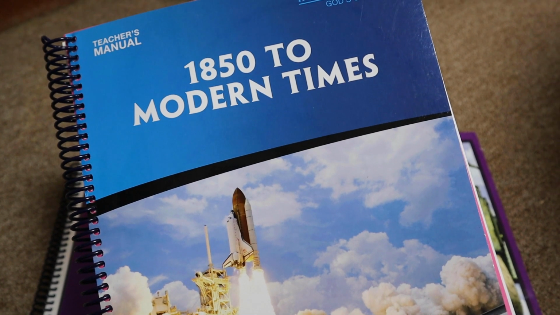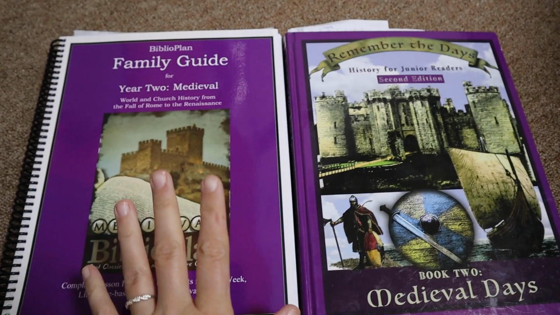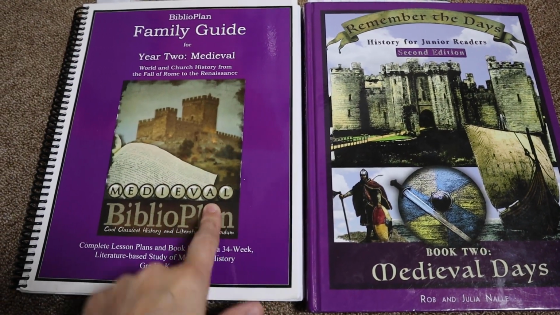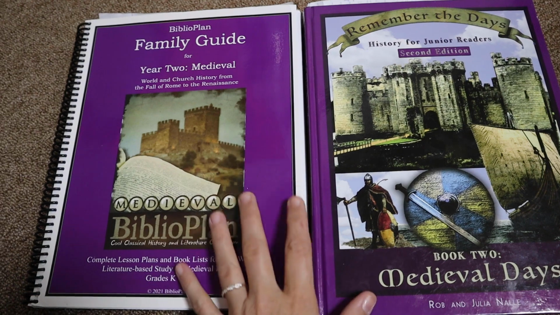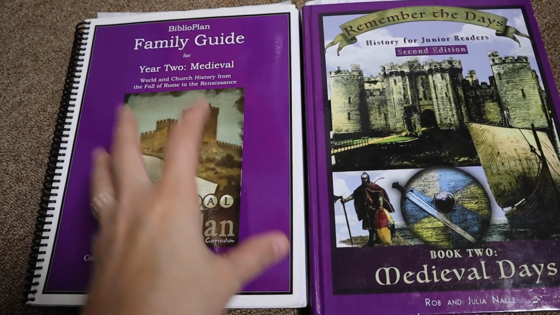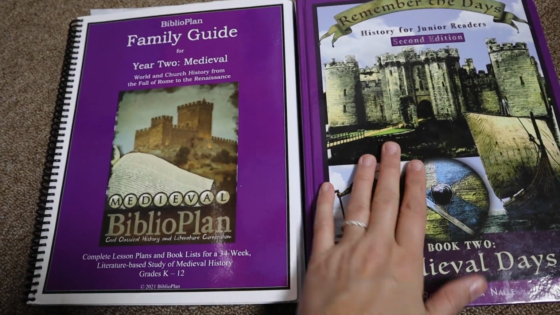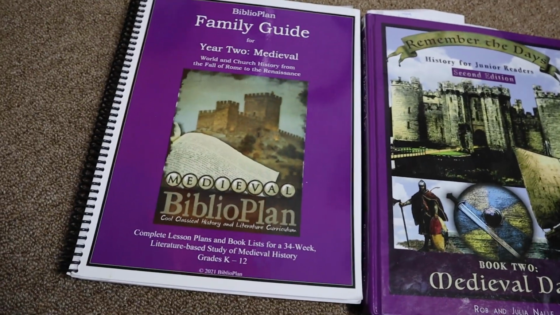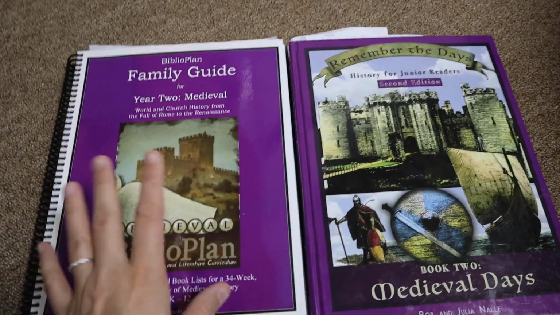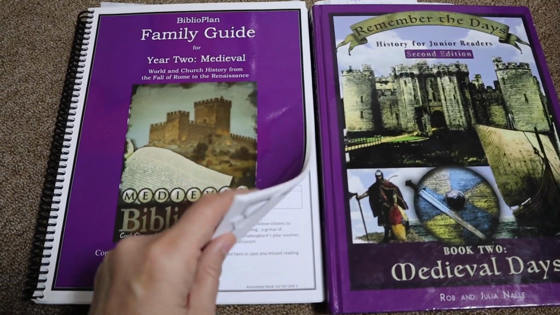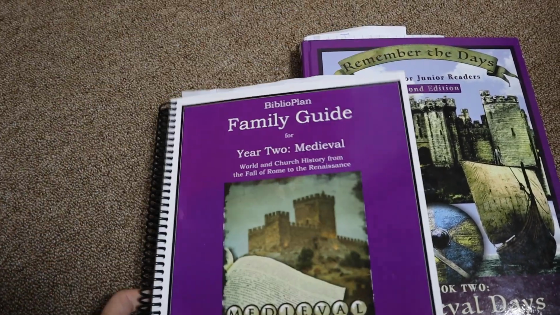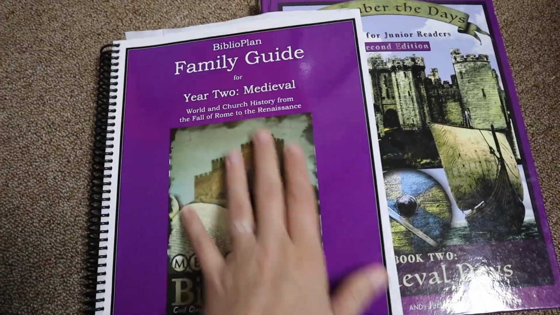Okay, so the next curriculum is BiblioPlan, and BiblioPlan is also on a 4-year history cycle. Again, we did medieval times this year. Next year we will move on to early modern times, and it begins, of course, with ancient times and ends with modern times. So with BiblioPlan, you are also going to have a family guide.